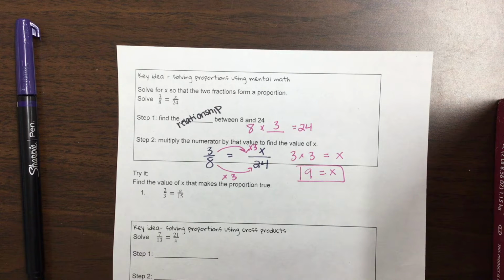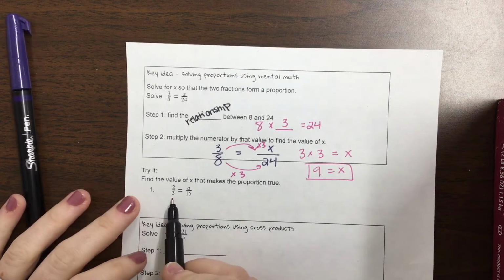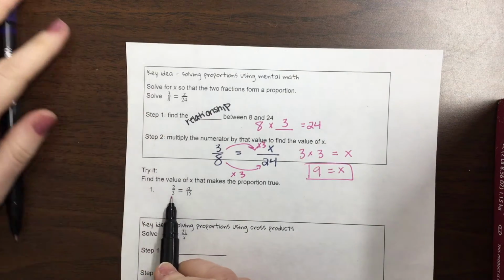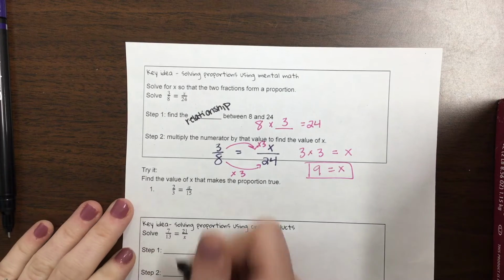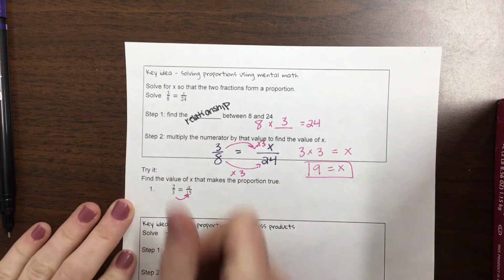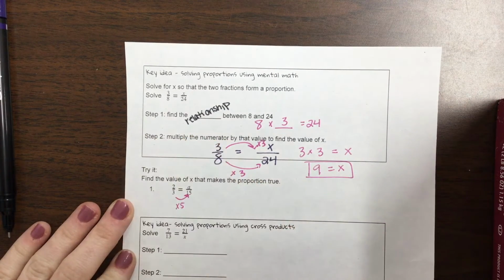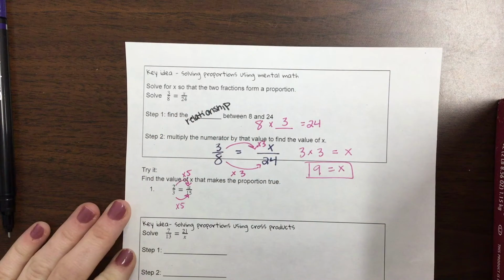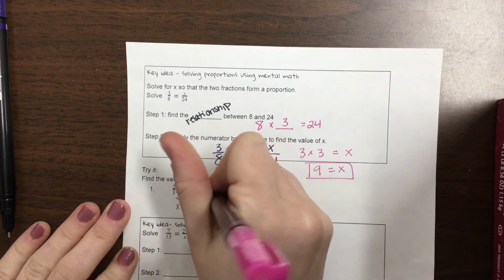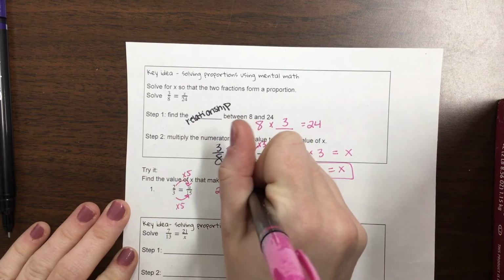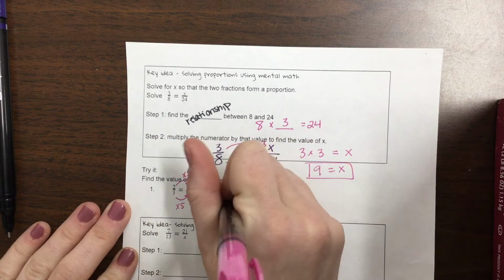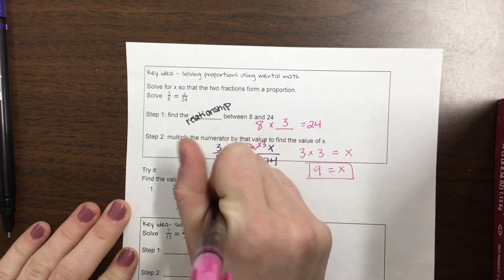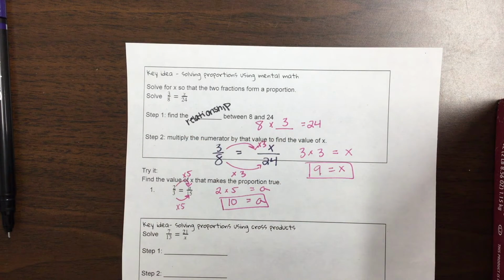All right, so after you try it on your own, same thing up here. I want to find the relationship between the two things I do know. So I know that 3 times 5 is 15. So I know I need to do that on the top because they are proportional. So I'm going to find 2 times 5 is A. 2 times 5 is 10. So A equals 10.